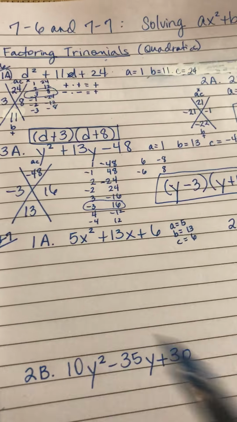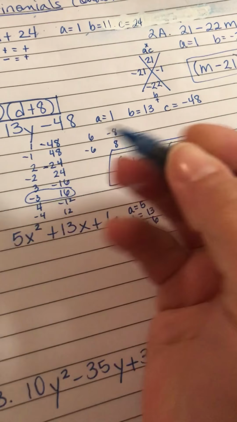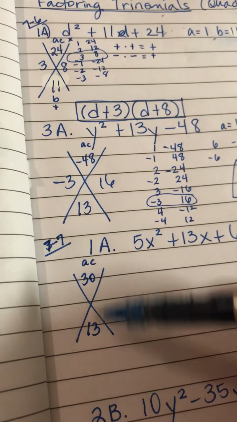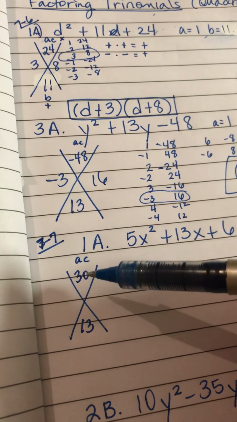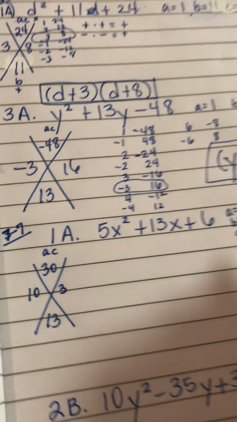Okay, the longer ways, you would still have to start out by doing your x. So a times c at the top here is 5 times 6, so that's 30. And then the 13 would be at the bottom. 30 and 13 are pretty easy because the factors of 30 are only 1 and 30, 3 and 10, 2 and 15. And I know that since everything's positive, they're going to have to be two positive numbers. And so I know that 10 and 3 are my two factors.